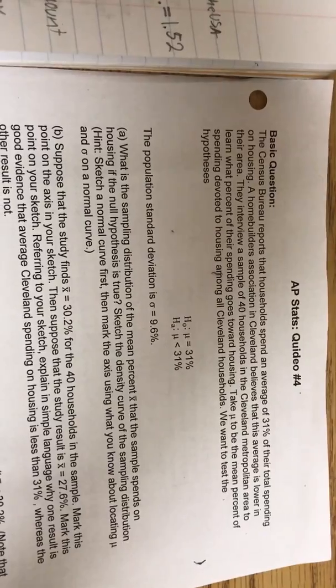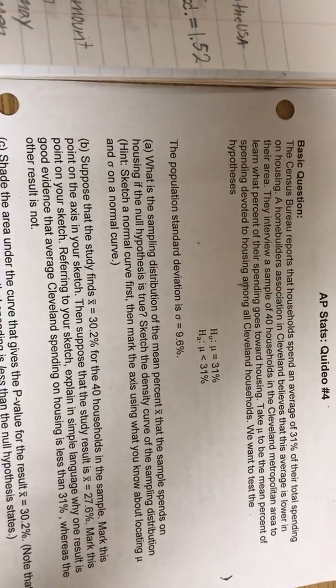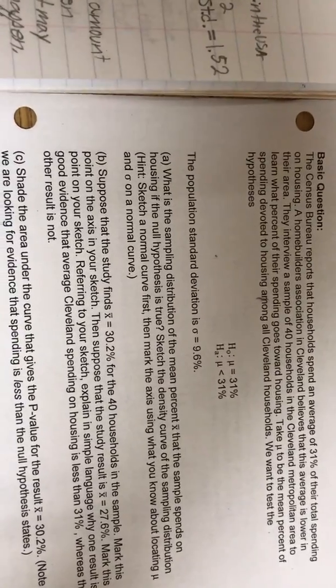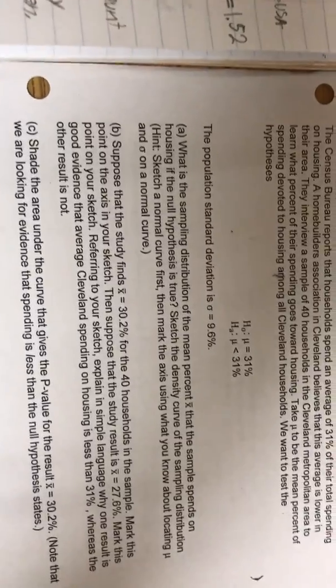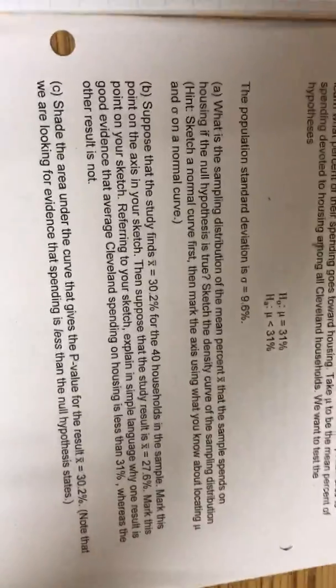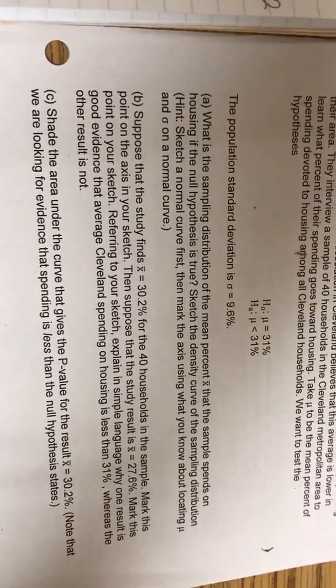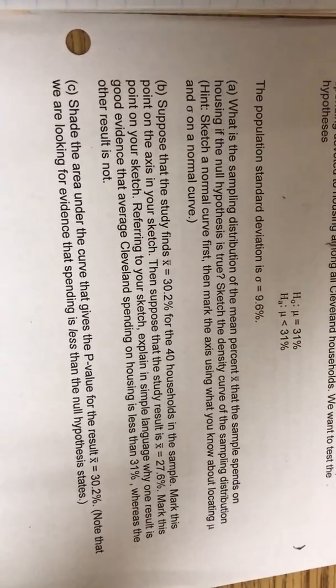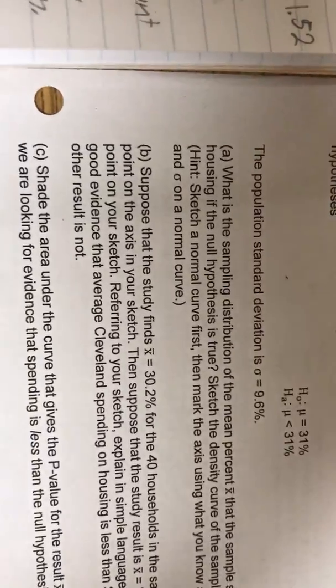Take mu to be the mean percent of spending devoted to housing among all Cleveland households. We want to test the hypotheses. So we have the H0, mu equals 31%, and the Ha, mu is less than 31%. And then we have our population standard deviation, which is 9.6%.